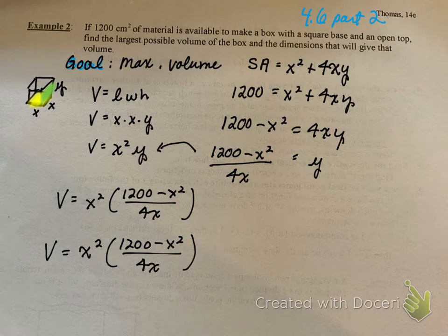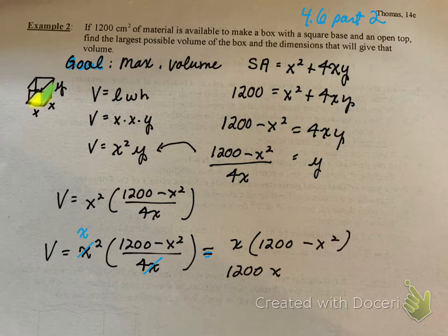If I do that, I have an x left, so this is going to equal x times (1,200 minus x squared), which gives me 1,200x divided by 4, because remember we have the 4 in the denominator, minus x cubed divided by 4. So all I did was I took the denominator and broke it up into 2 pieces.